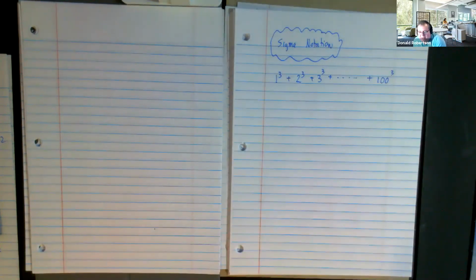here is a very big addition. 1 cubed plus 2 cubed plus 3 cubed all the way to 100 cubed. Massively big calculation. No, you're not going to be asked to do it. That's not what this is about. But mathematically, we do not like things to be clunky. We try and condense that same information into something much more concise, but has exactly the same meaning, right?